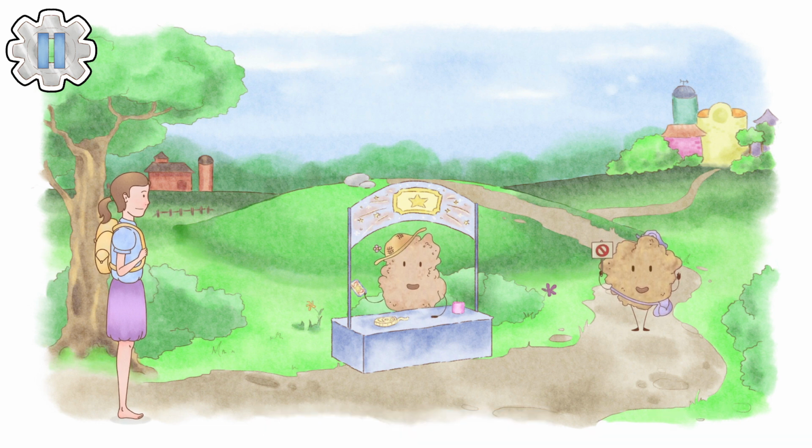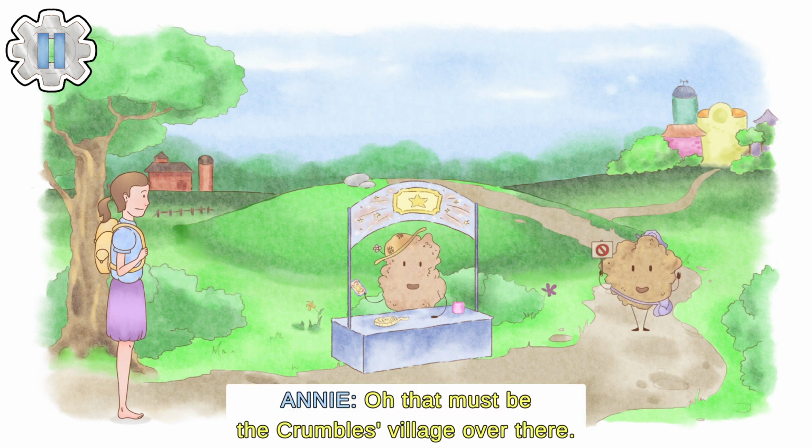Annie the adventurer walks into a rural area. It is a calm spring day with clear blue skies and fresh green grass on hills. At the end of a long, winding dirt path, the Crumble village stands in the distance. Oh, that must be the Crumbles village over there.